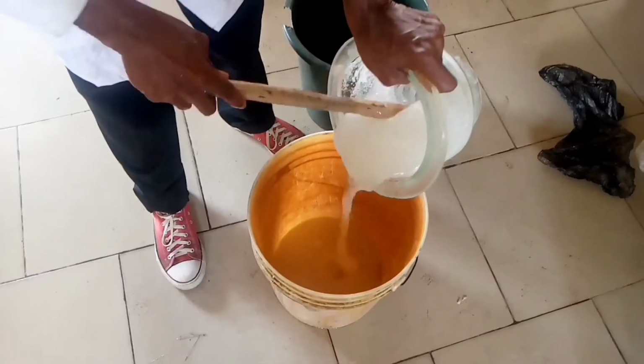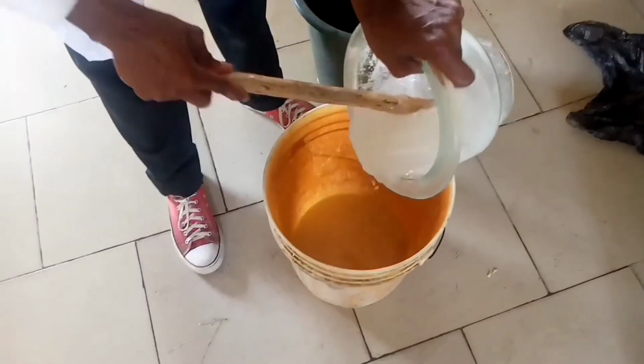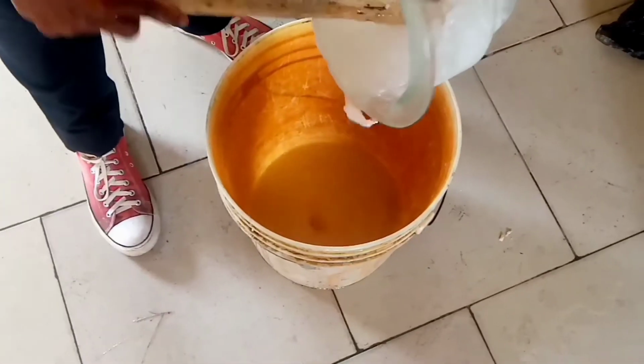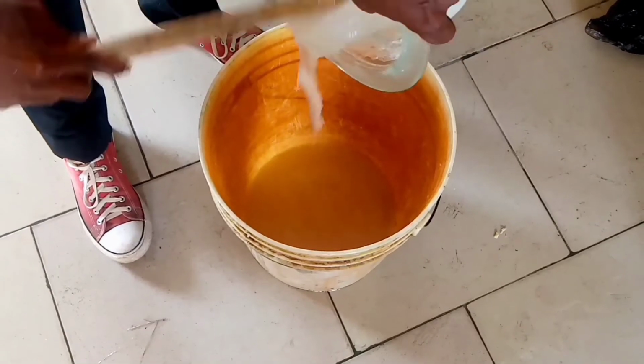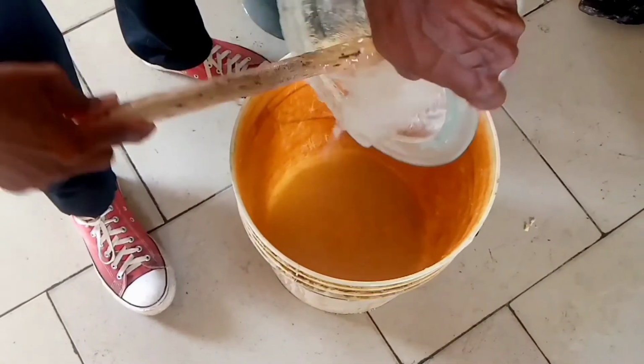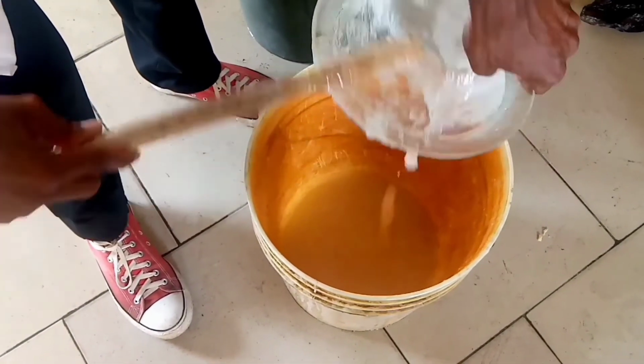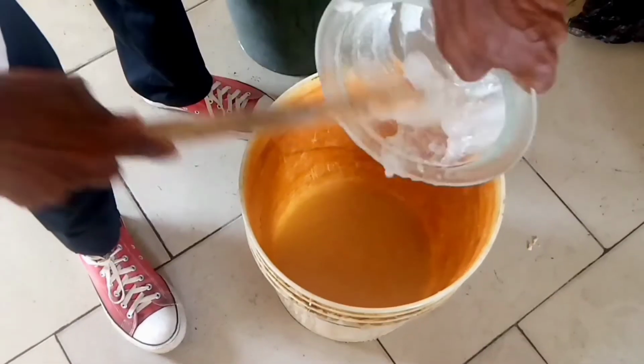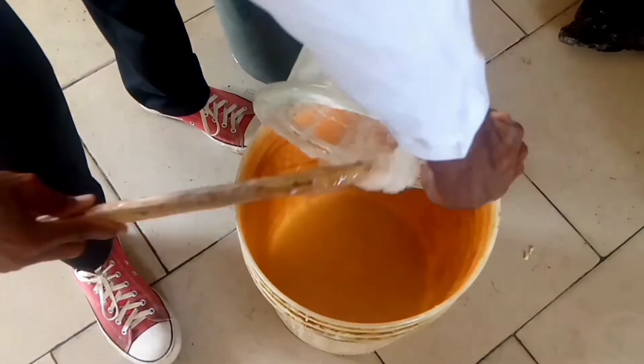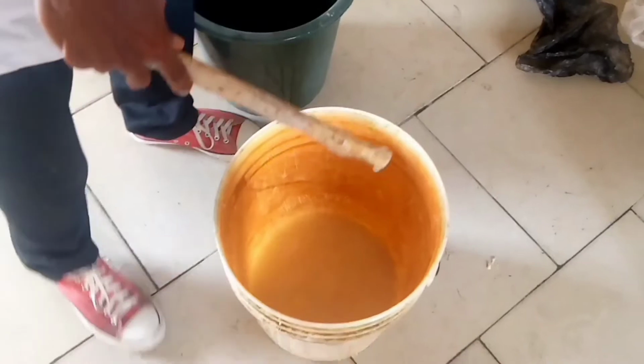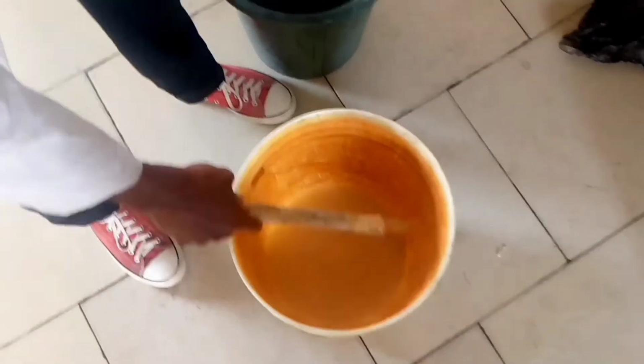Transferring the nitroso and water mix into another container because this one is too small. It's too thick, and it's not supposed to be too thick, so we are going to transfer it to a bigger bowl where we can add sufficient water.